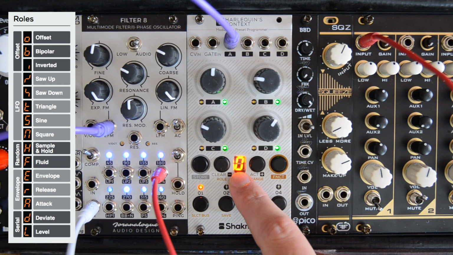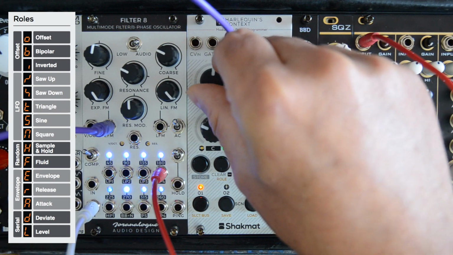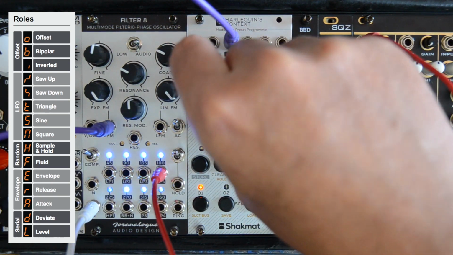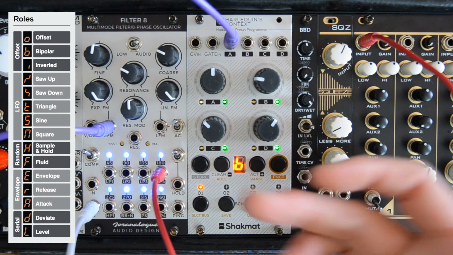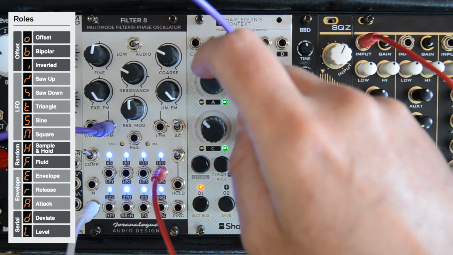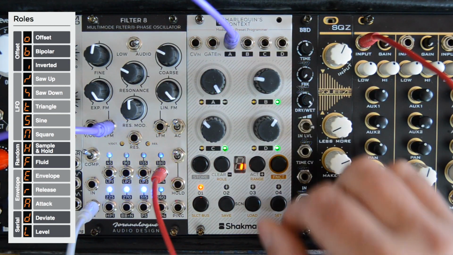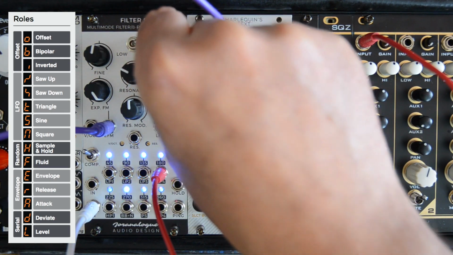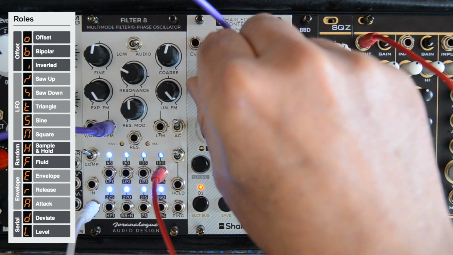The first role is just an offset, which I showed you just a minute ago. This offset goes from 0 to 5 volts. When we switch to the next role, this is a bipolar offset which goes between minus 5 volts and plus 5 volts. And the next one is an inverted version of the first one. It goes between 0 and minus 5 volts to the right.